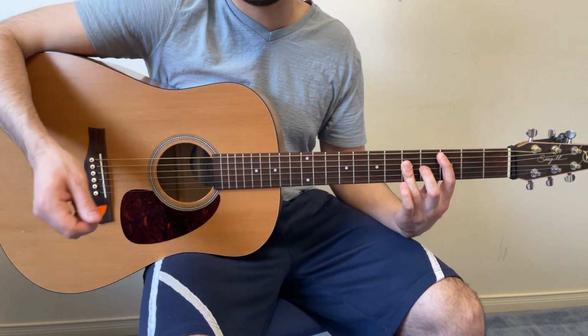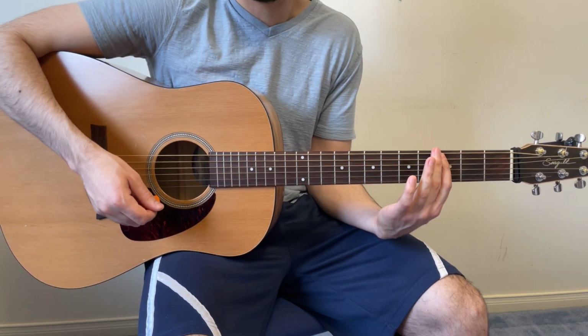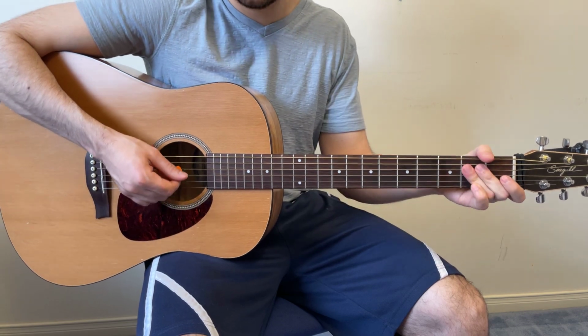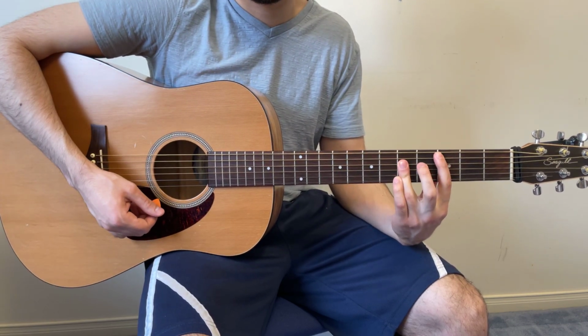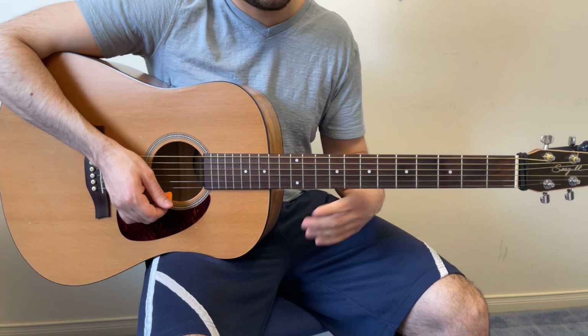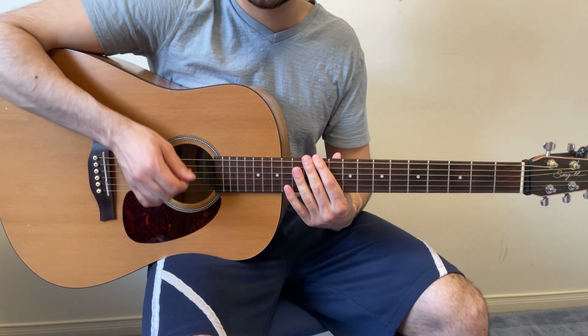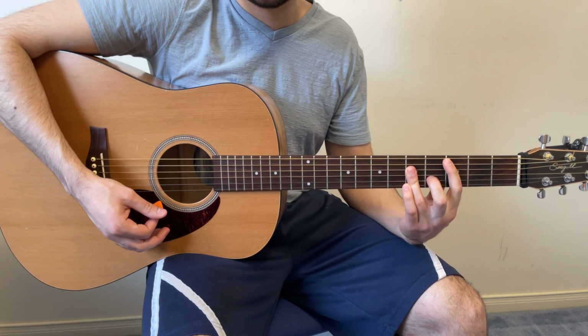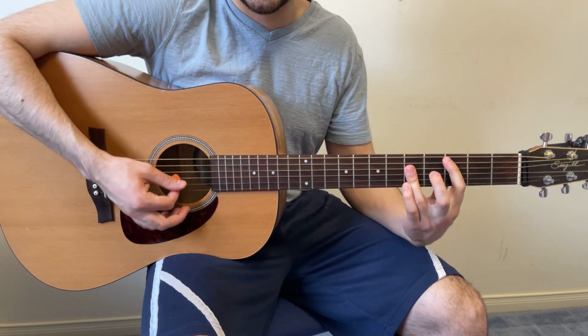It is an A-shaped C major chord, with the root at the third fret of the fifth string. We're just taking the shape and moving it up here. That's the C and A of CAGED right there. So the C shape, the A shape.